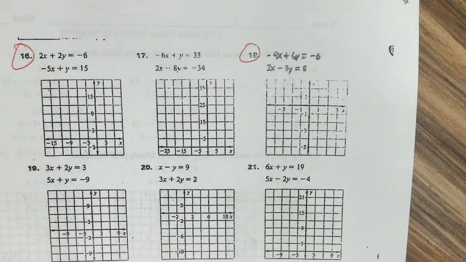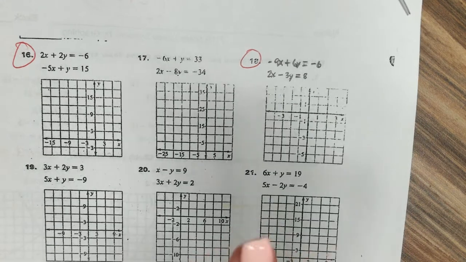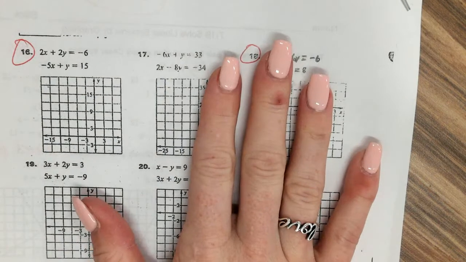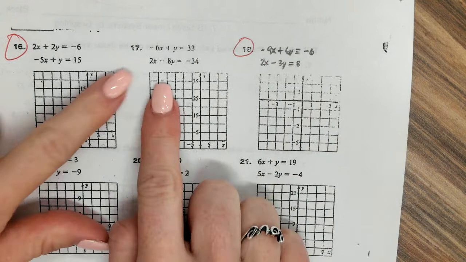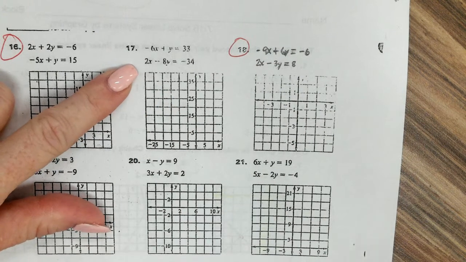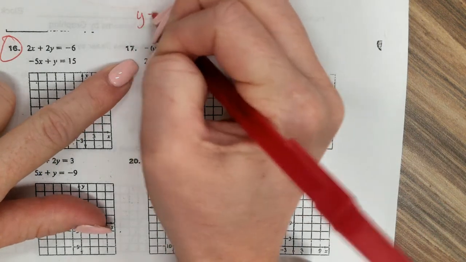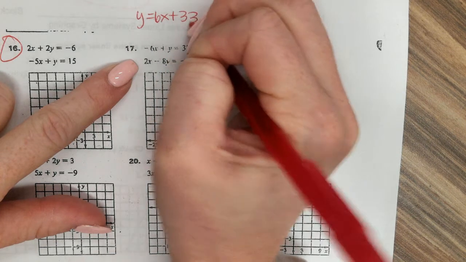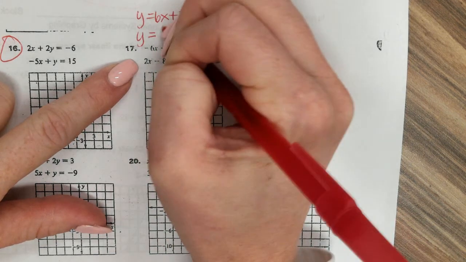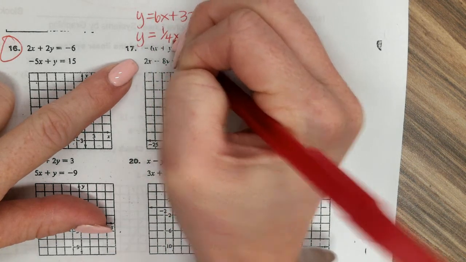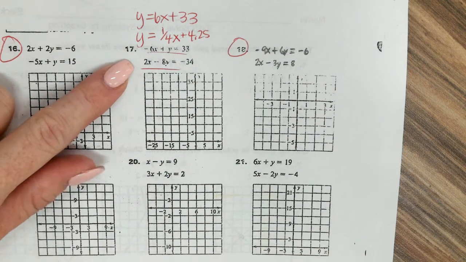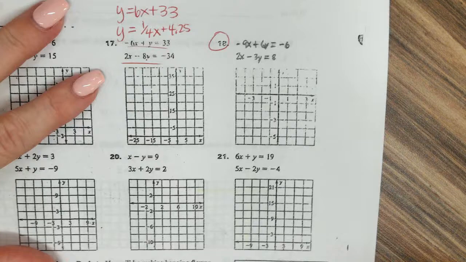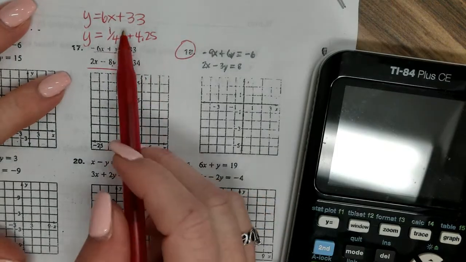And I'm going to tell y'all this. To solve these, you're going to want to put them in your calculator. So I'm going to show y'all number 17. I rearranged the equation, and I got this. y equals 6x plus 33, and y equals 1/4 x plus 4.25. I rearranged these equations to y equals.